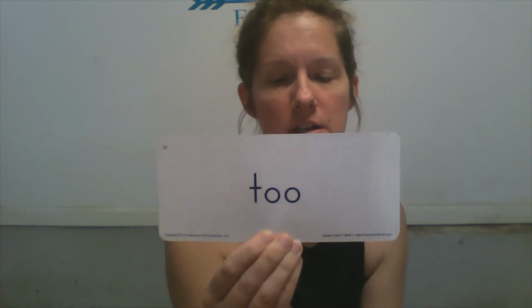All right, and then you know this word, too. It's just another spelling for to. Now, this to, remember we talked about this to means like going to the store, or this gift is to you. This word too means also. I like pink too. I like cookies too.